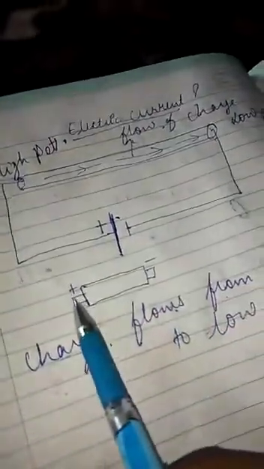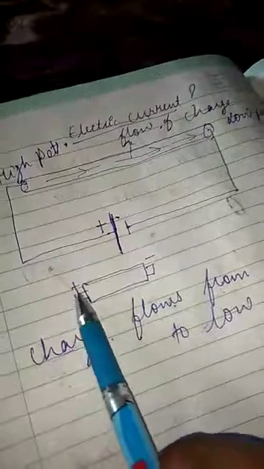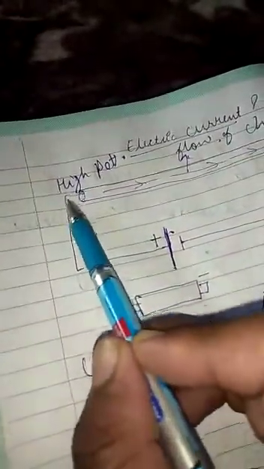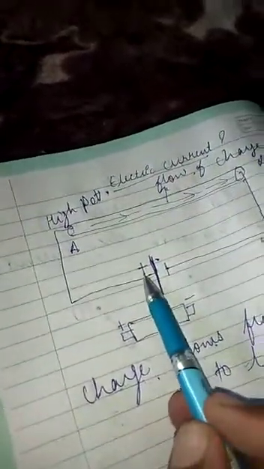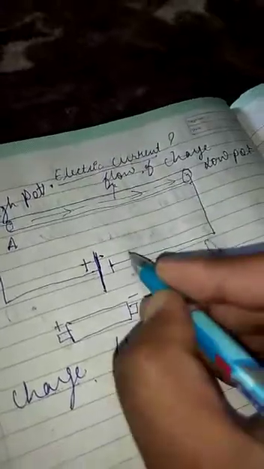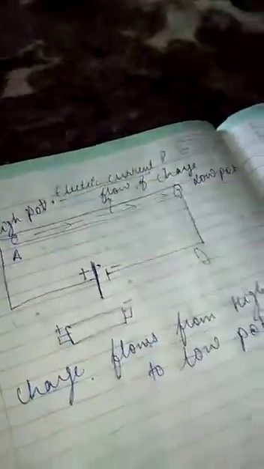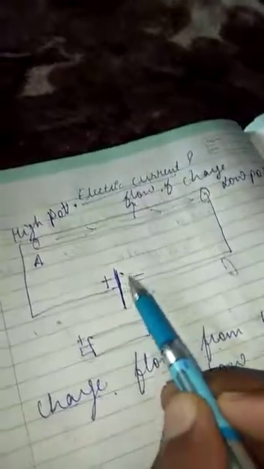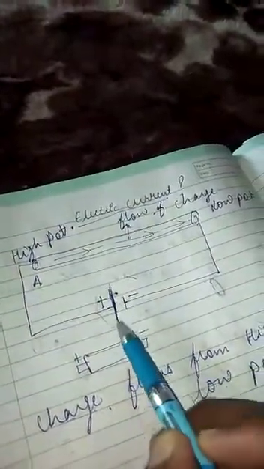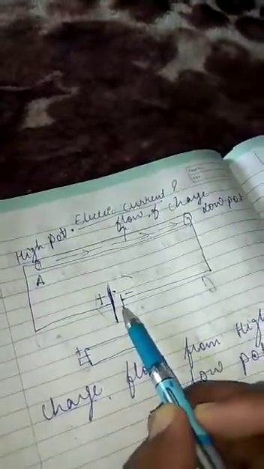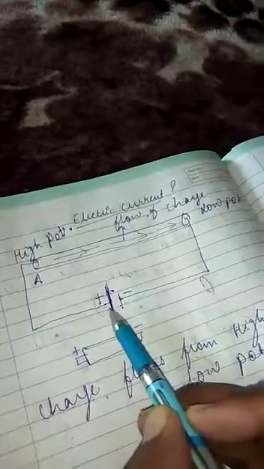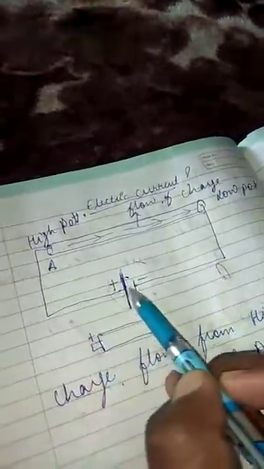The positive terminal, the positive end, is always at higher potential. You just check it out. This means that this A part of the wire is at high potential and the B part is at low potential. And this is the structure of a cell: the higher potential part must always be made longer than the other part. Now I have just attached this wire with a cell.